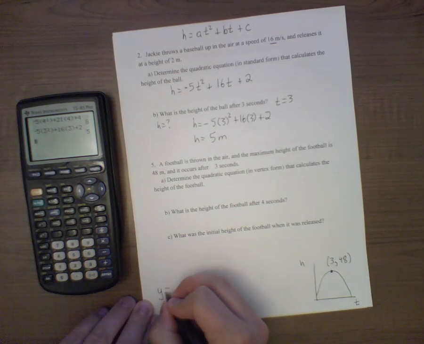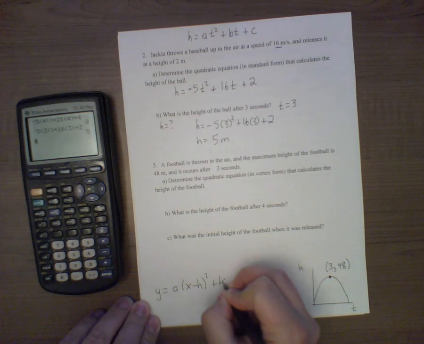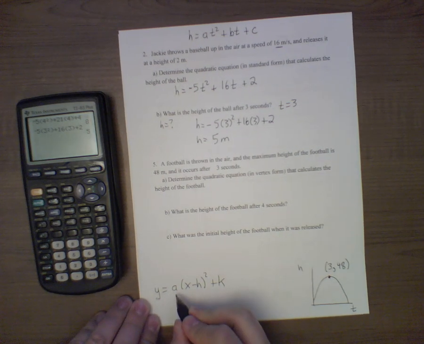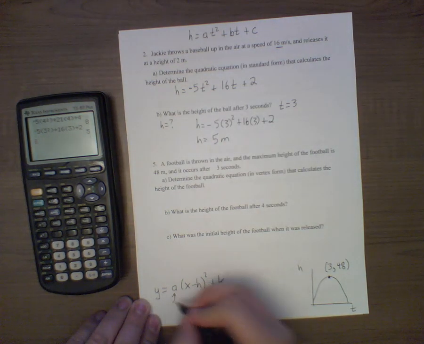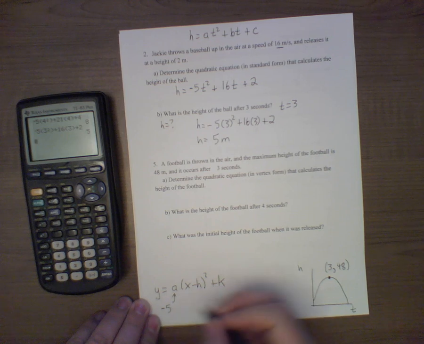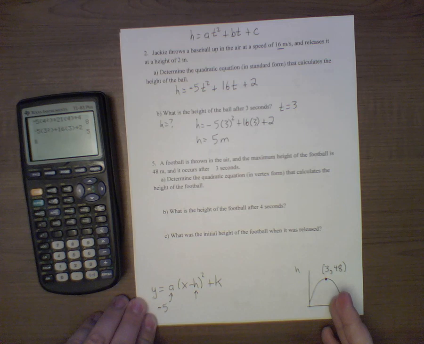It looks like this. y equals a(x minus h) squared plus k. We already know the a value. That's the same a value we had up here. So it's still the acceleration due to gravity. So it's just going to be -5. What's our h value? That's how far over we've moved on our graph.